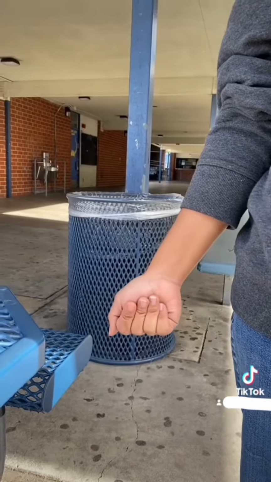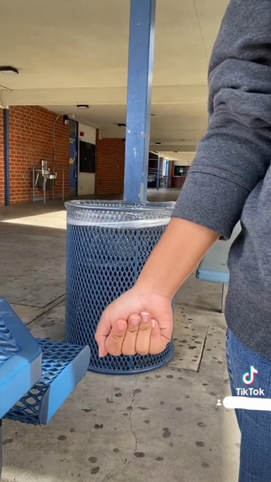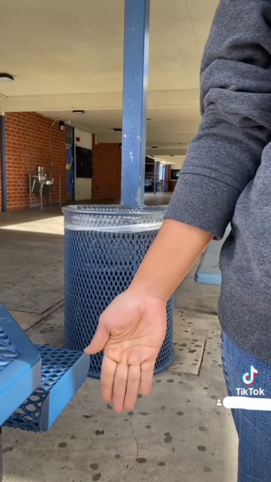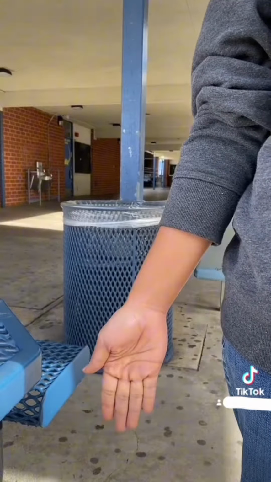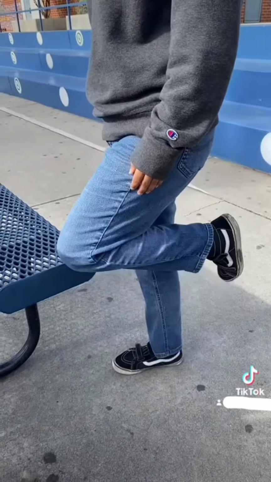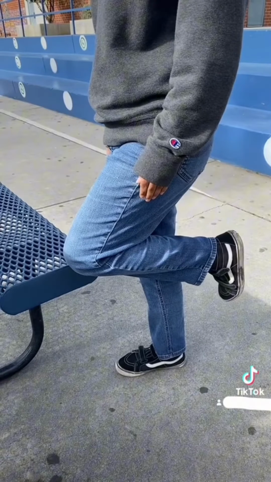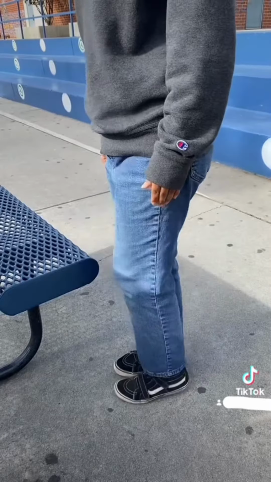This is flexion at the finger joint or the interphalangeal joint, and this is extension at the finger joint or interphalangeal joint. This is flexion at the knee joint or the tibiofemoral joint, and this is extension at the knee joint or the tibiofemoral joint.